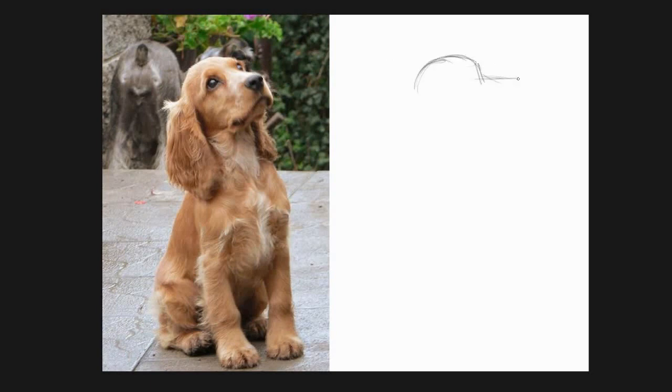So here, same thing. I'm just looking at the big shapes, blocking the head. I'm just putting in some information that I'll need later, just enough for me to work on.